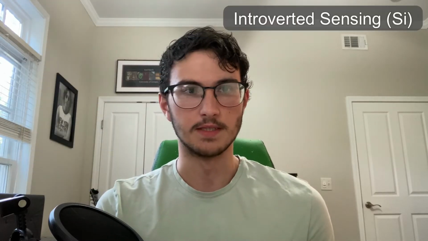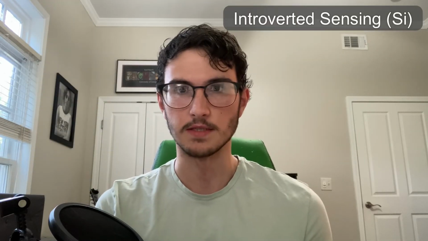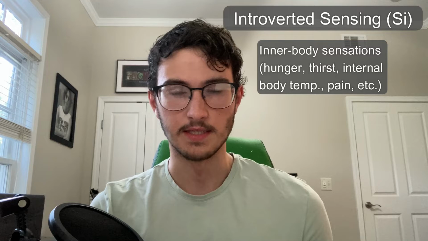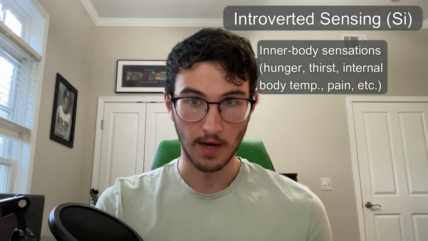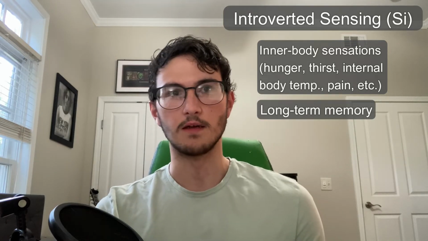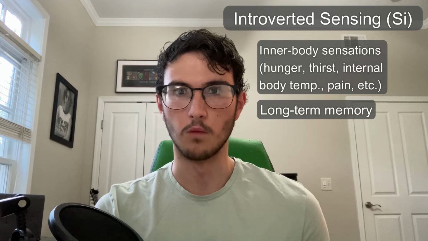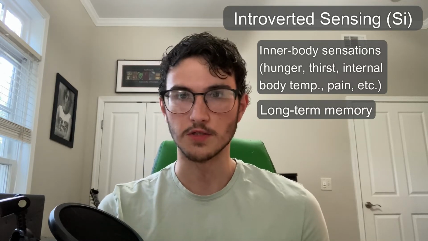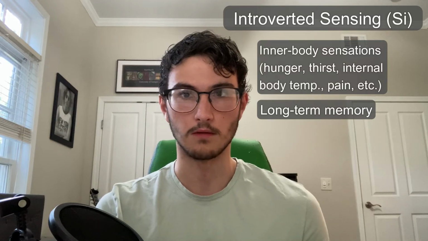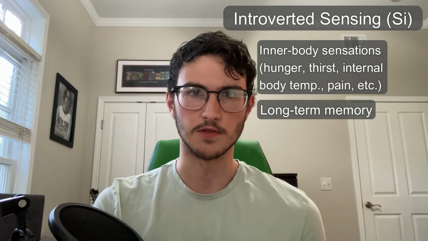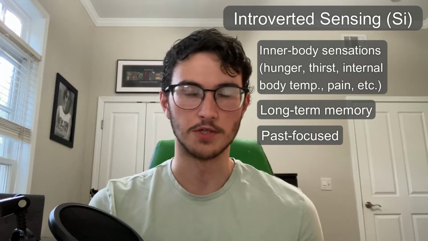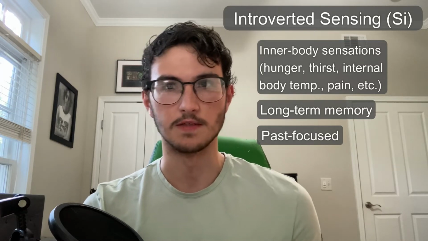And next we have introverted sensing. Extroverted sensing and introverted sensing are both sensing, so they're similar in a lot of ways, but introverted sensing is more about inner body sensations like hunger, thirst, internal body temperature. It also deals with long-term memory specifically of concrete data, so long-term memory of what the 5 senses have perceived. People with dominant introverted sensing generally have very good long-term memories, and they can recall details very well with a lot of precision. Introverted sensing is also often described as being past focused, rather than in the present or the future, whereas extroverted sensing is focused on the present.